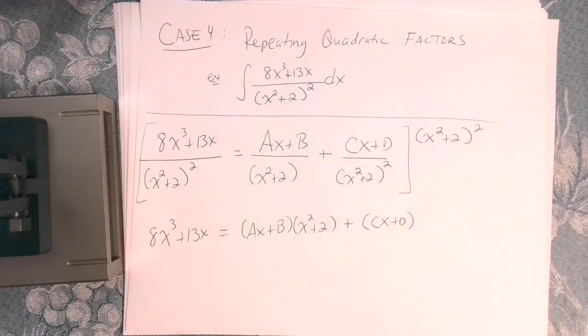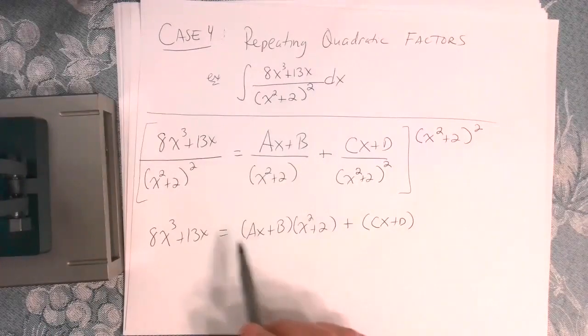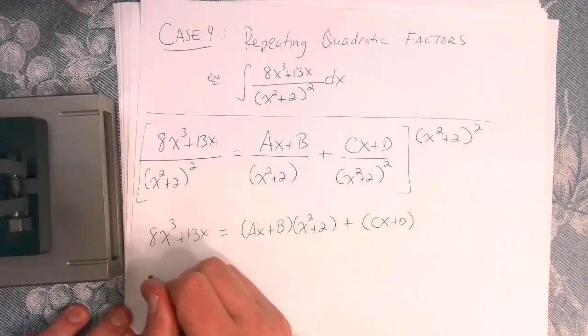That's nice. And what you're going to notice is I can't use that nice startup trick of picking convenient values for x to find a, b, c, or d. And I've only been picking real numbers. I'm not dealing with imaginary numbers here. There's some neat things you could do there, but we're not going to. So since it seems like we're stuck, remember the key is to do algebra.